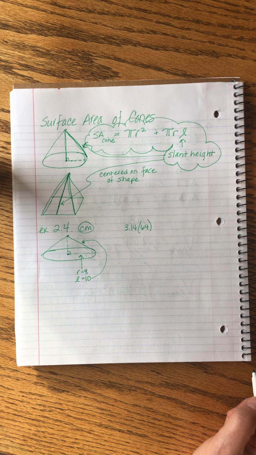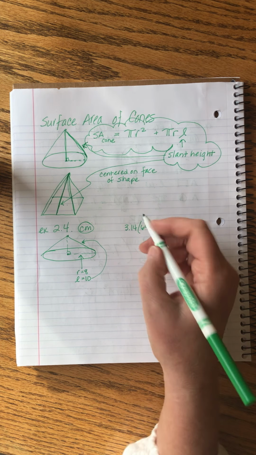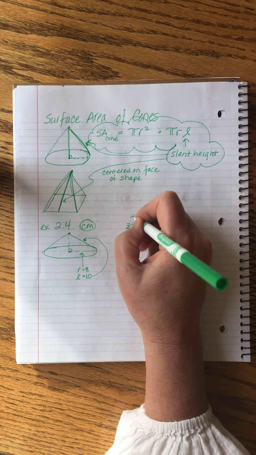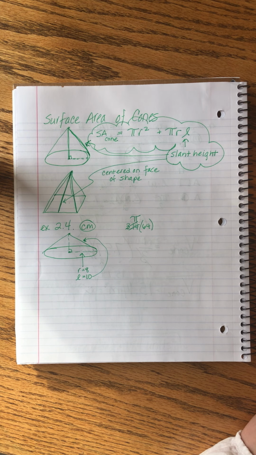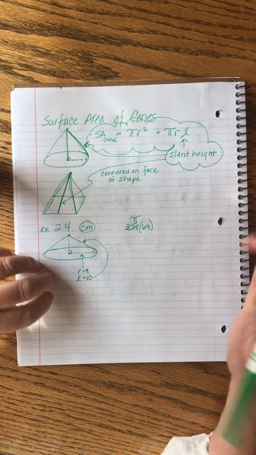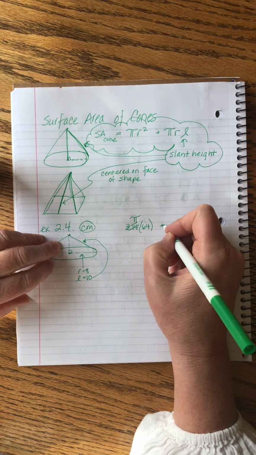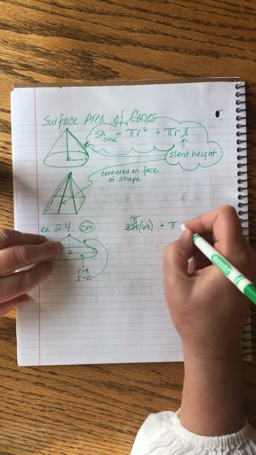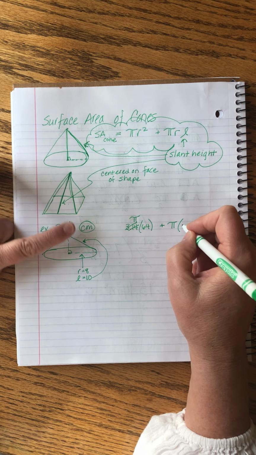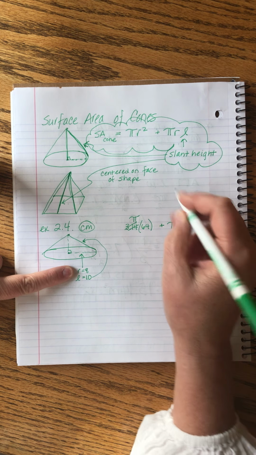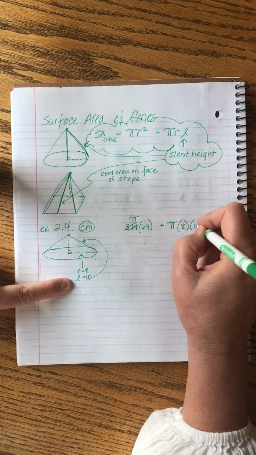But this one, I just want to say, John does not use the actual numbers. He just leaves it pi as the symbol. So we're going to follow his lead on that so that our answer will take the same form as his answer. And then we're going to add to it pi times the radius, which is 8, times the slant height, which is 10.